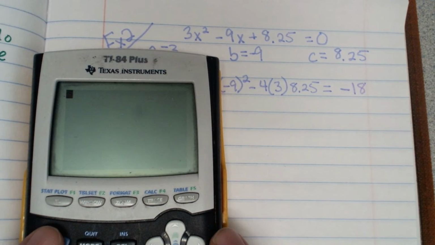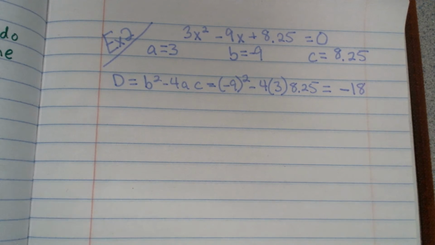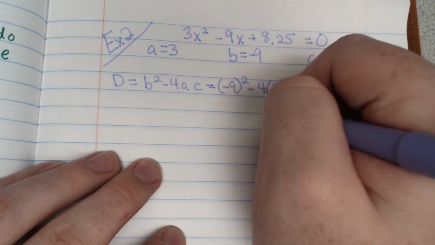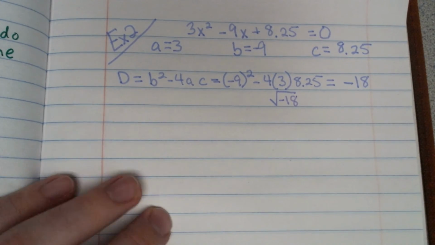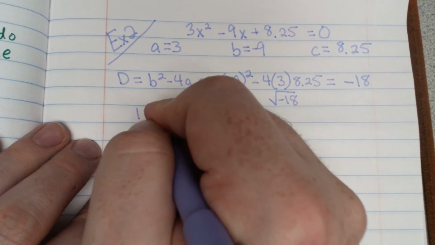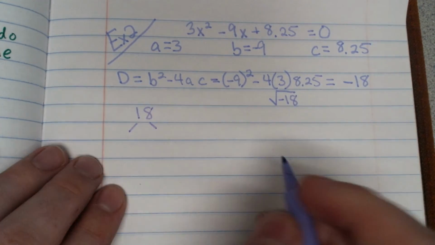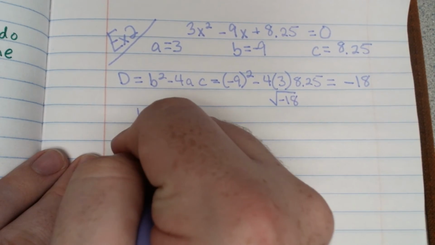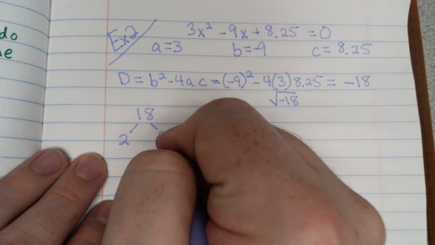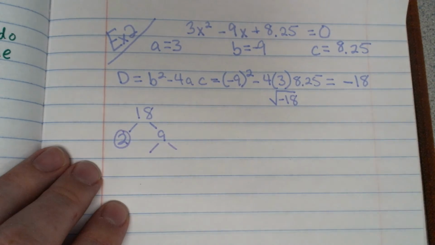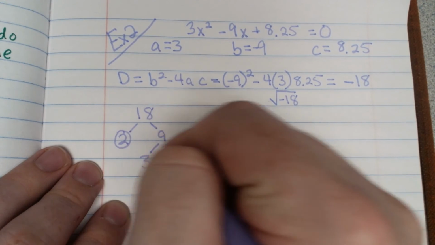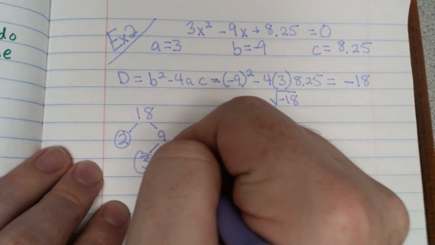So because this is the part under the radical, we know that we are going to have an imaginary number because at some point in our problem, we're going to have the square root of negative 18. So I'm going to go make a factor tree for 18 over here. And we've got 2 times 9, where 2 is prime, and 3 times 3 for 9, where both those 3's are prime.